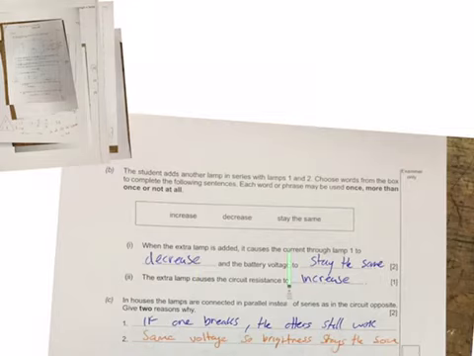The bulbs will be dimmer because there's less current, because you're adding more resistance. But the voltage coming from those batteries is still the same. When you measure the voltage across those lamps, they will decrease. Because remember, in a series circuit, the voltage gets split and then it adds up to that battery voltage, or the supply voltage, we say.